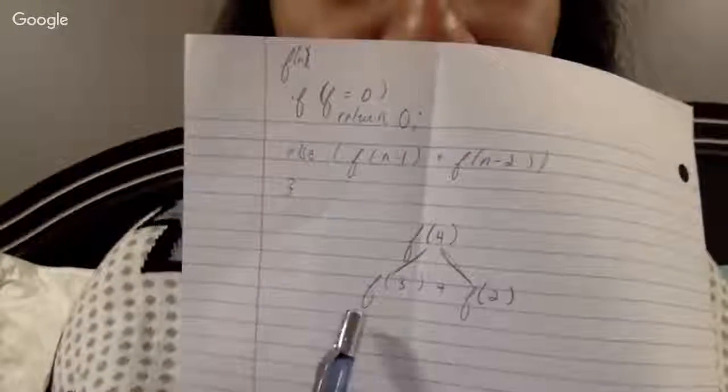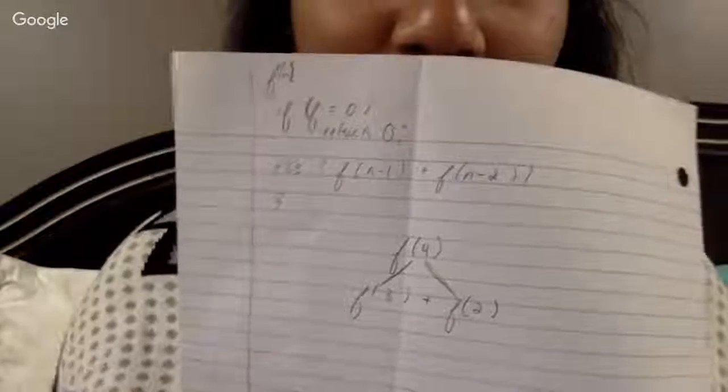For this case, we know that 3 is not equal to 0, so it would be f of 2 plus f of 1. Now we keep on executing. For f of 2, it'd be f of 1 plus f of 0.